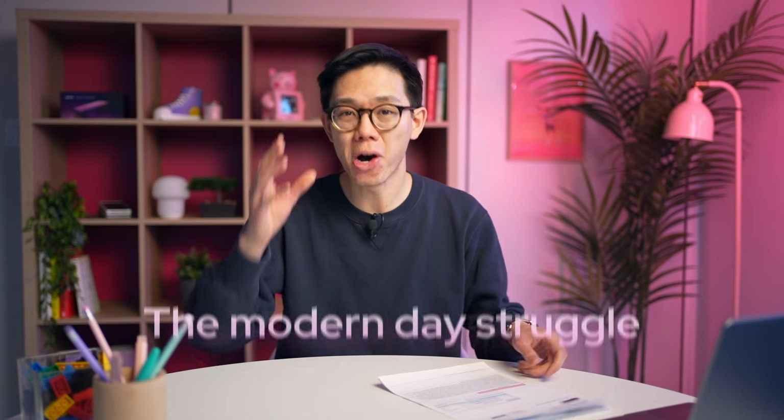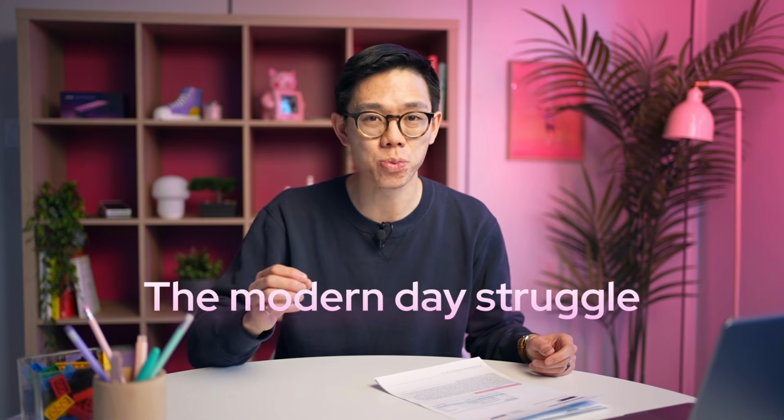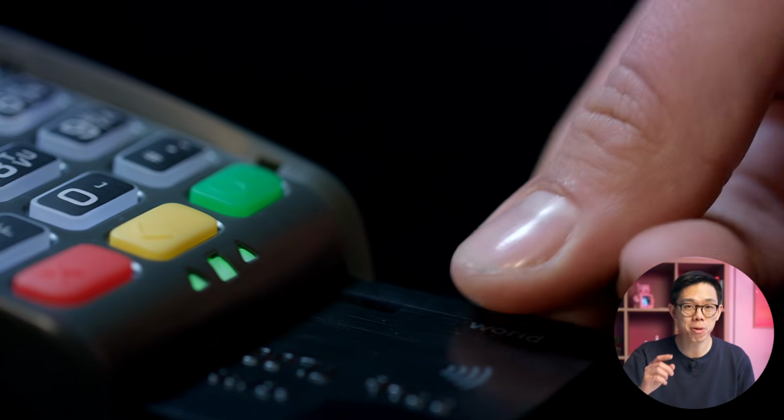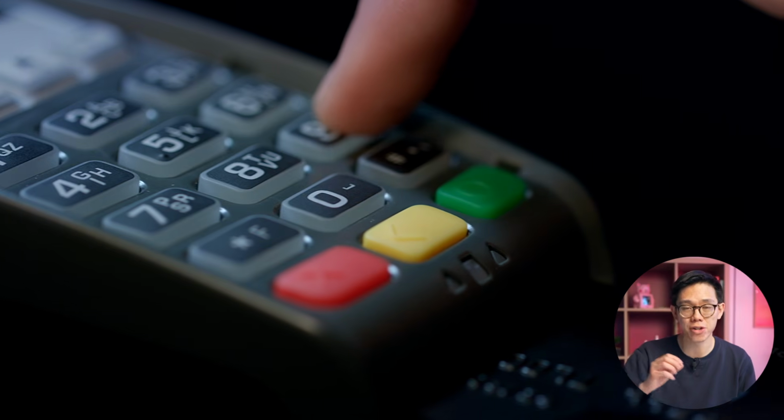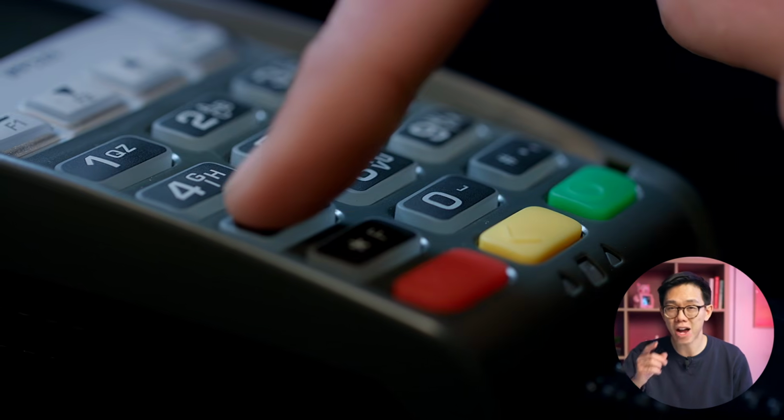And therein lies the modern day struggle that business owners face when accepting credit cards. Too many payment processors don't care about being fair and transparent. And because of that, you're having to overpay.